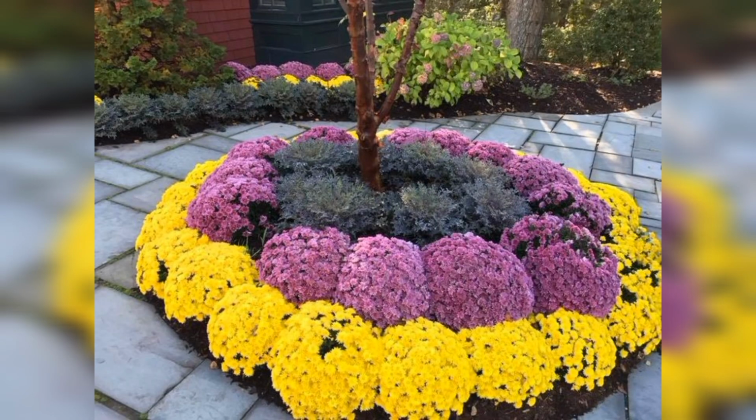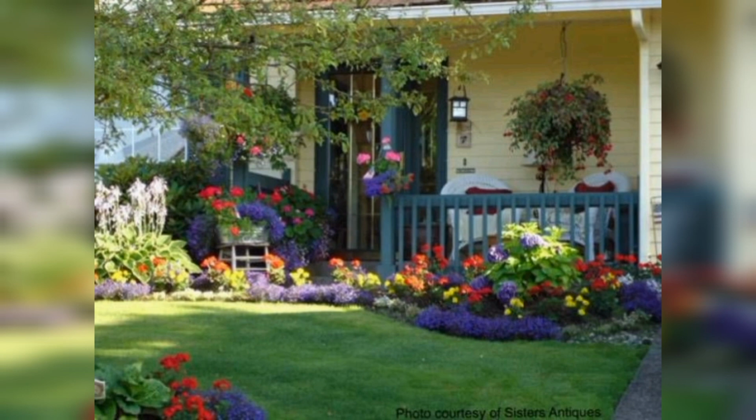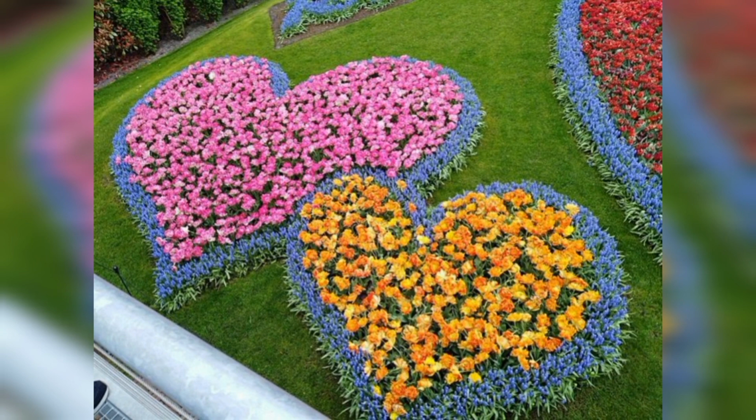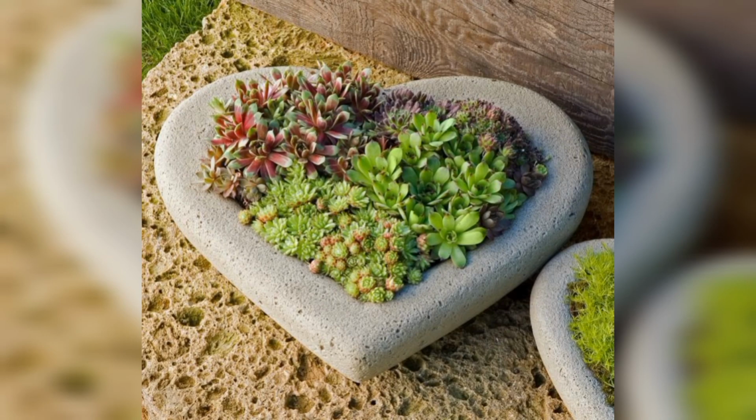Congratulations! You have just learned how to create your own backyard landscape design. Even if you have zero experience, we hope this video has been helpful and we can't wait to see the beautiful backyard landscape design you create.